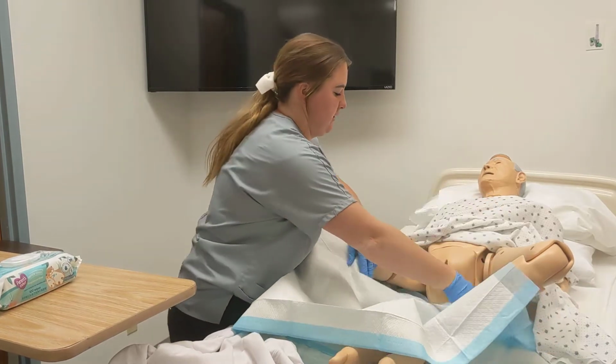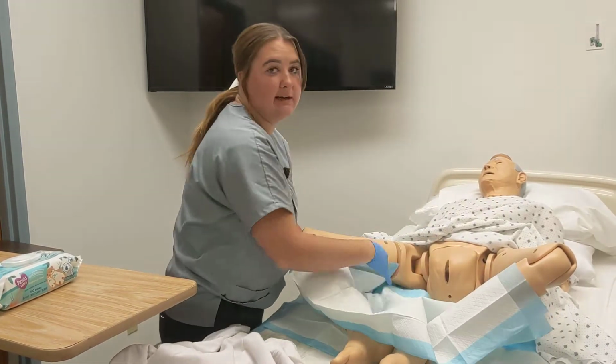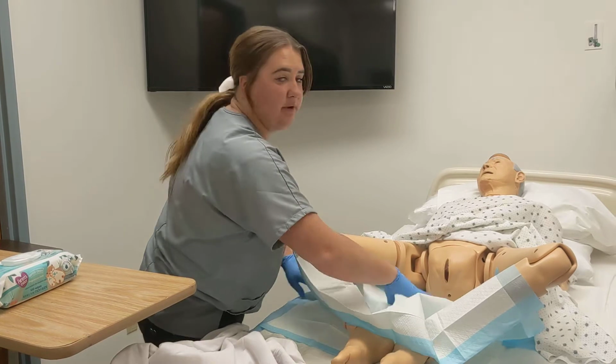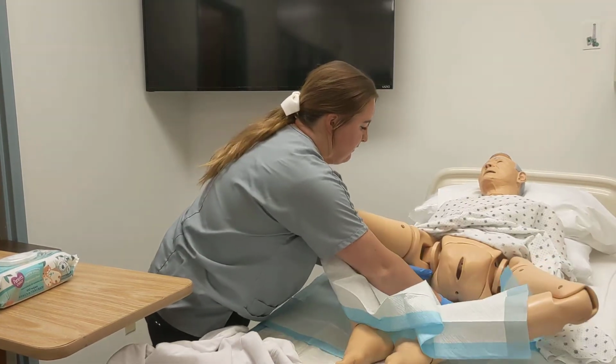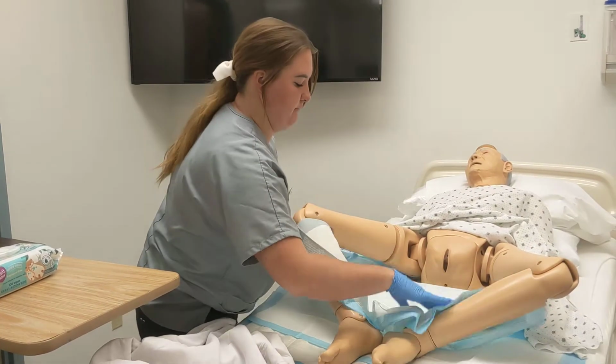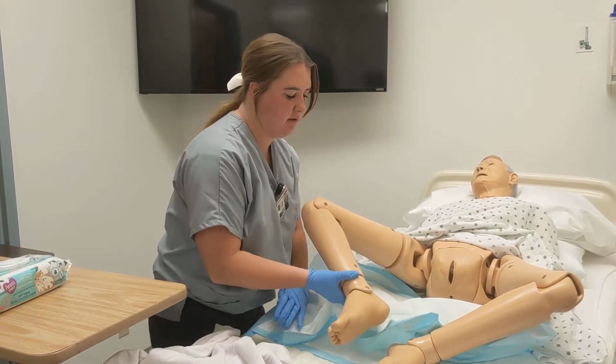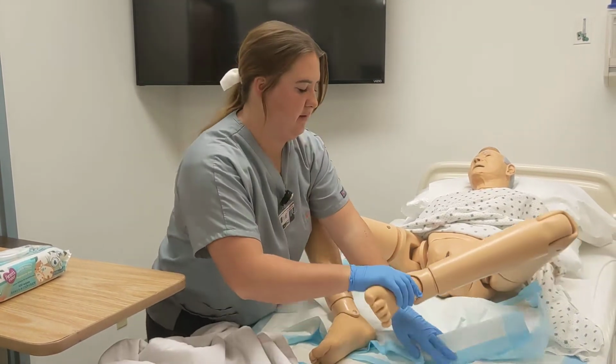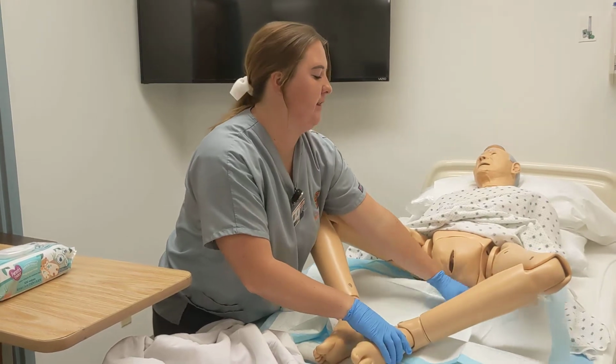So we're just going to put this here, and then I would ask the patient to help lift their hips to put this underneath. Put that there, we'll call that good. It would help us with their legs and such.